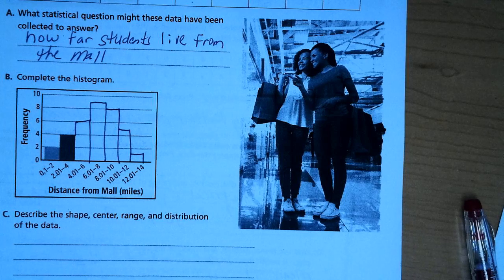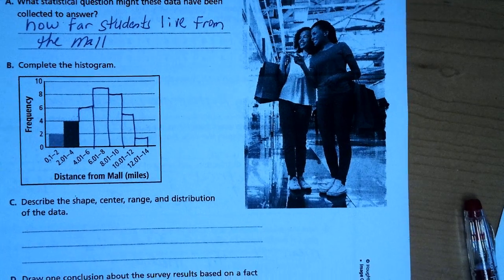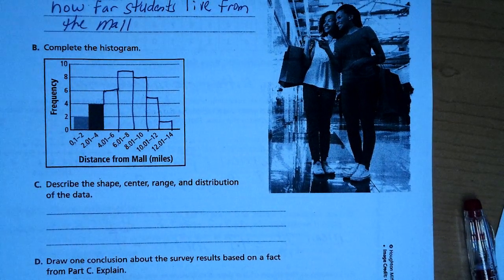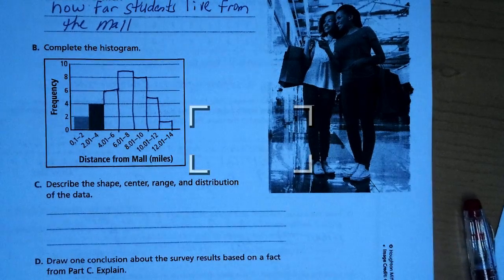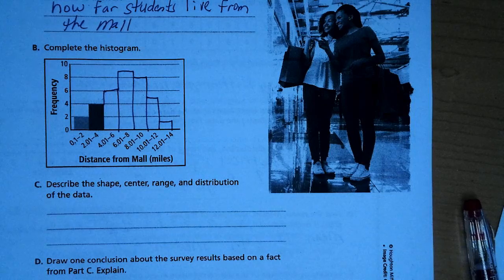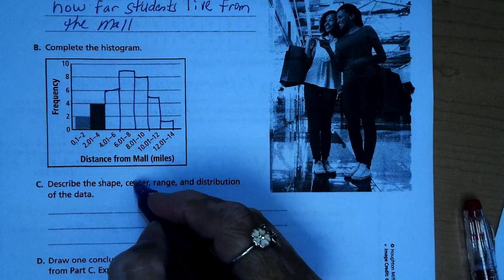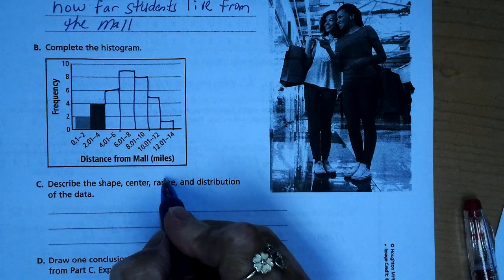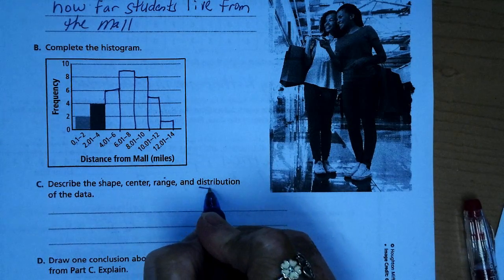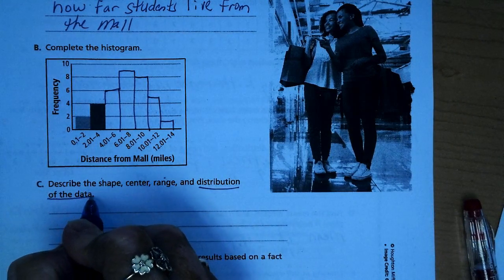1, 14. All right, so describe the shape, the center, or where the peak is, right? The range, and the distribution of the data.